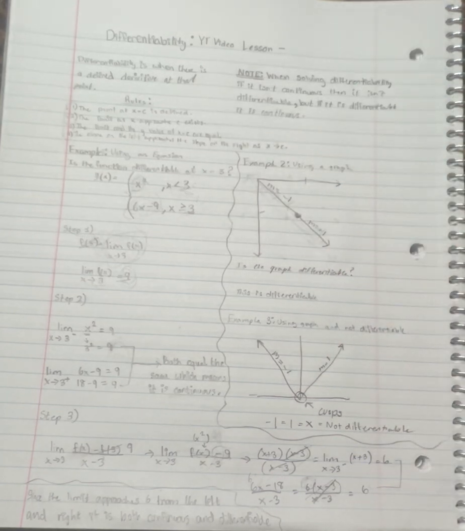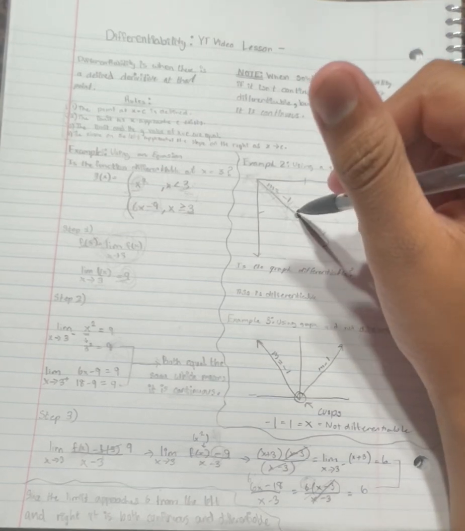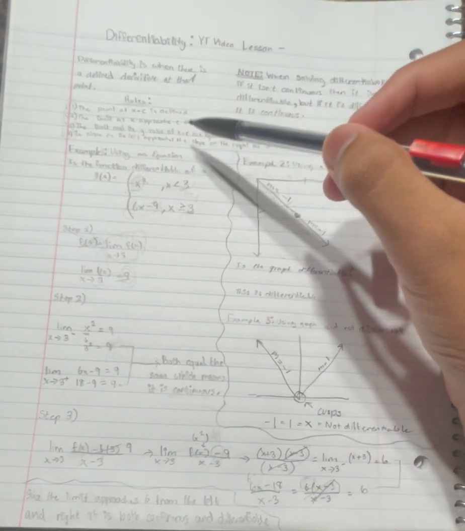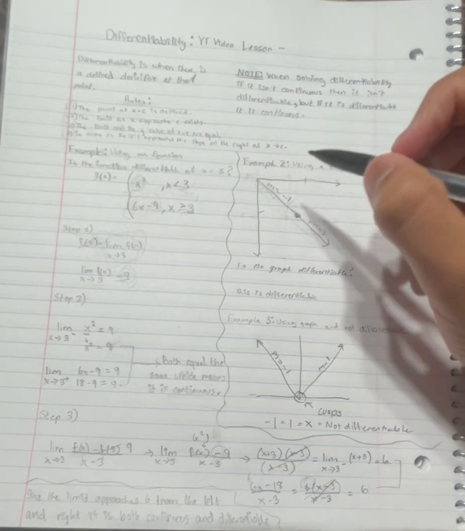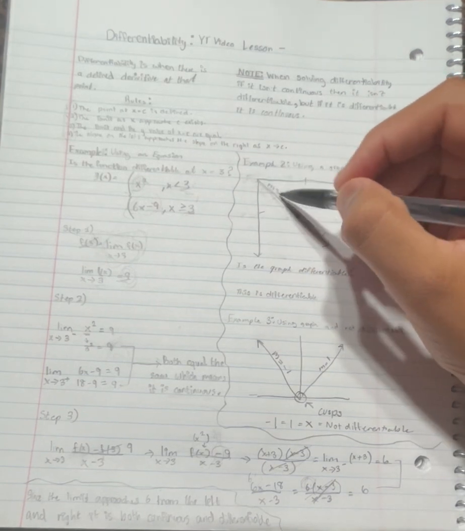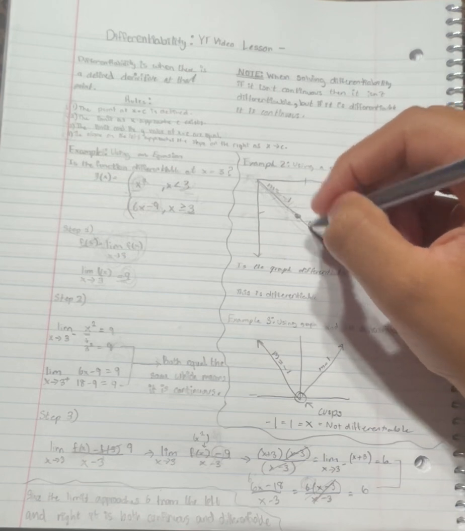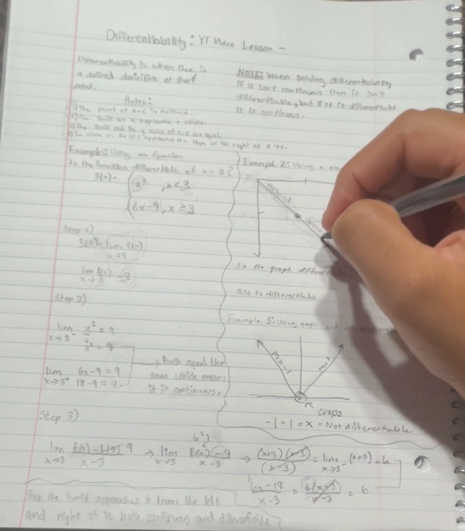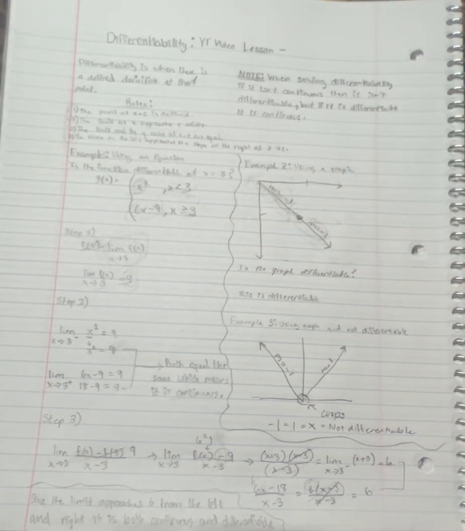The limit as x approaches c exists. Yes, this is approaching a value, this point, and this is also approaching this value. The limit and the y value at x equals c are equal. Yes, that is true. The last one is the slope on the left approaches the slope on the right as x approaches c. Yes, the slope on the left is -1, and the slope over here as it approaches from the right is also -1. Since they are both the same, this graph is differentiable.